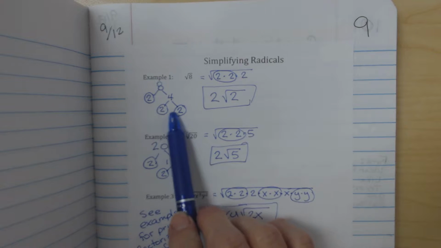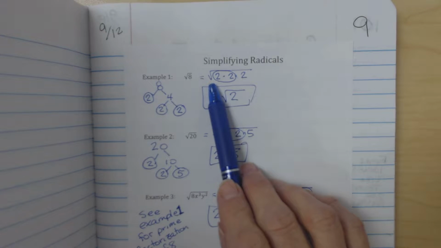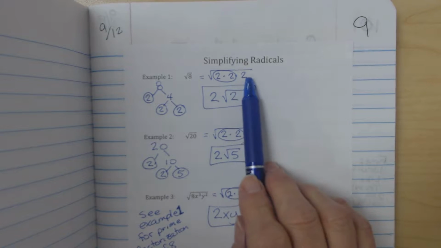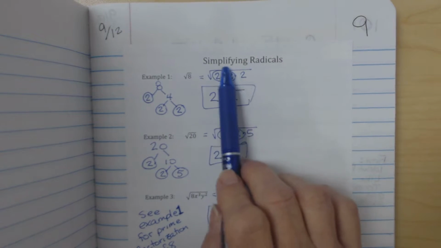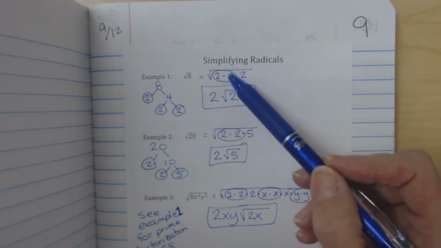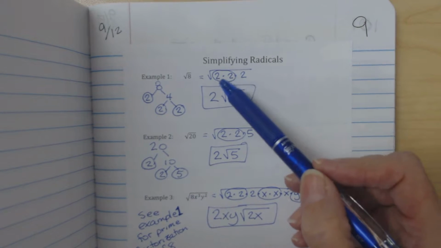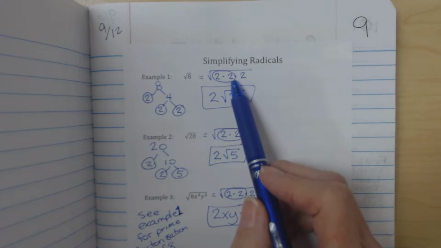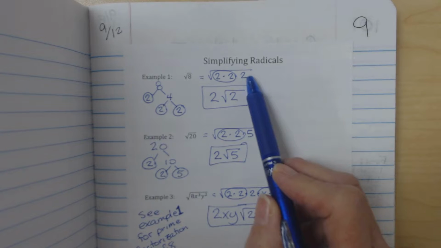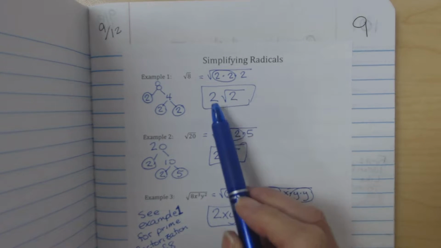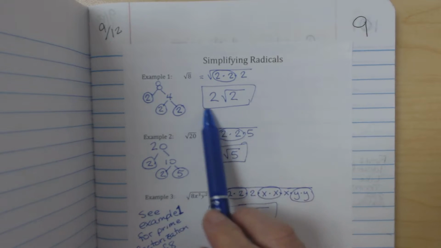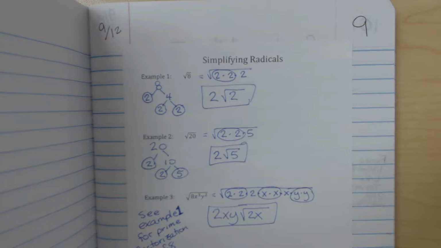Once we have found the prime factorization, we rewrite the radical with that prime factorization underneath: 2 times 2 times 2. We then circle pairs, and once we circle a pair, that means one of those can come out. As a pair, one number comes out. So this pair brings a 2 out. This 2 isn't paired up, so it has to stay underneath the radical. So we're left with 2 times the square root of 2. This is the simplification for the square root of 8.